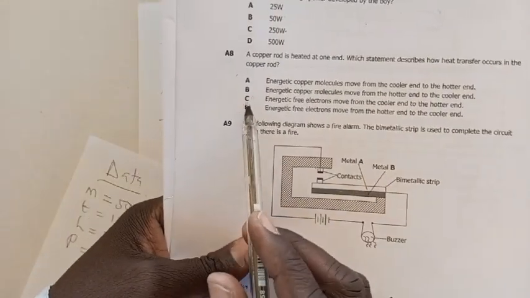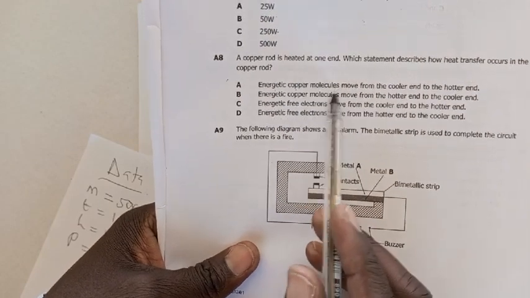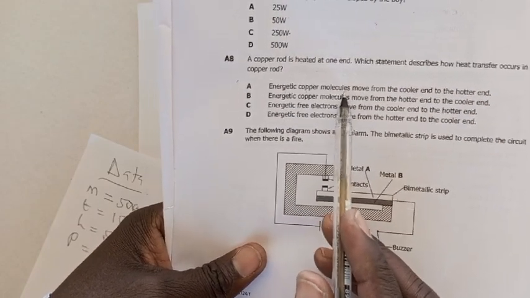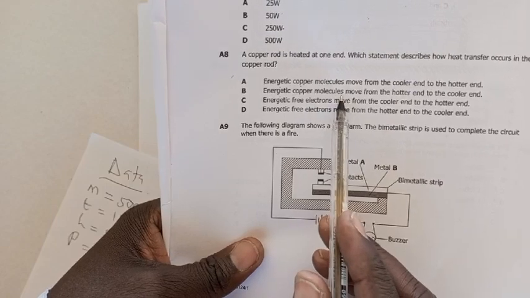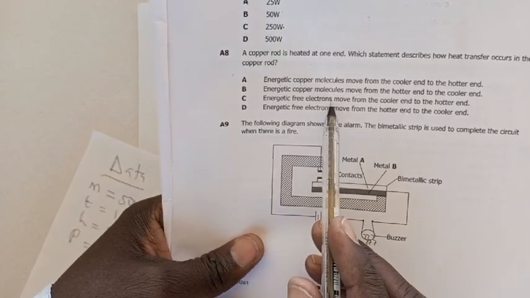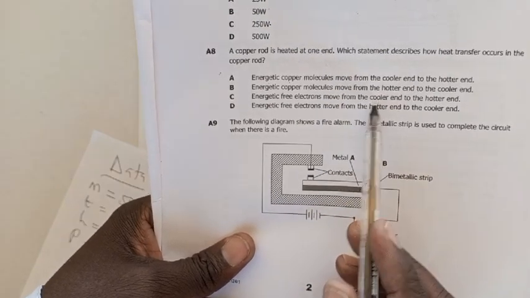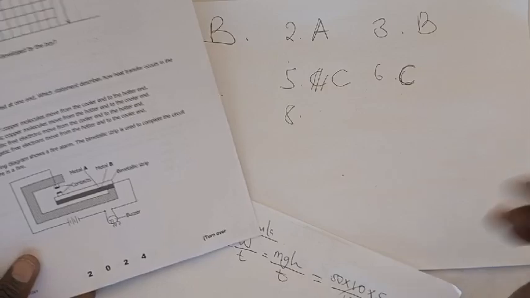So we just look for that answer. Energetic copper molecules, this one is wrong. First of all, molecules makes it wrong. So where there is another molecule again, we make it wrong. So we come here. Energetic free electrons, this sounds like it, move from the cooler. No, moves from the hotter. So the answer is D for question 8.